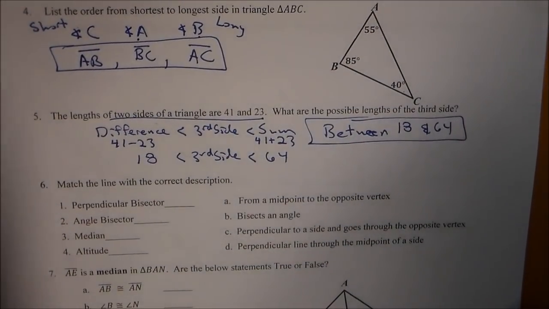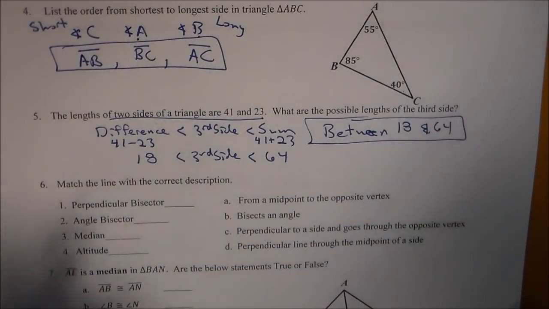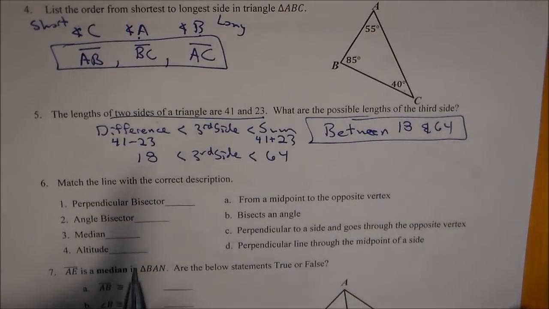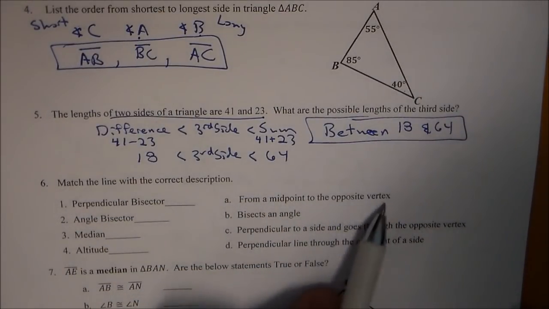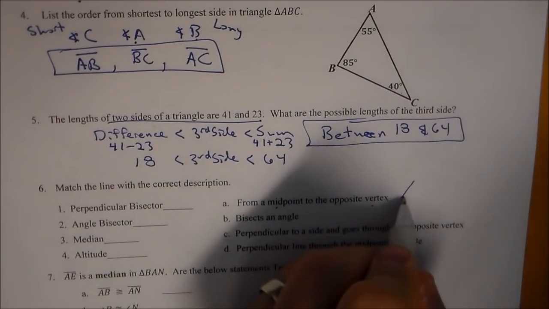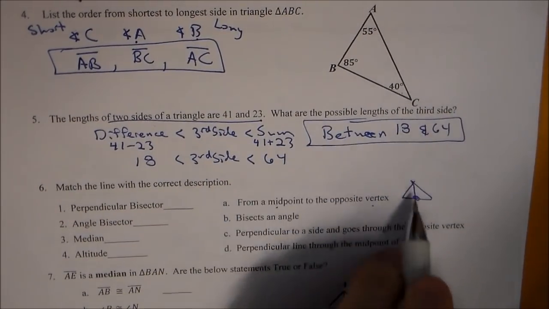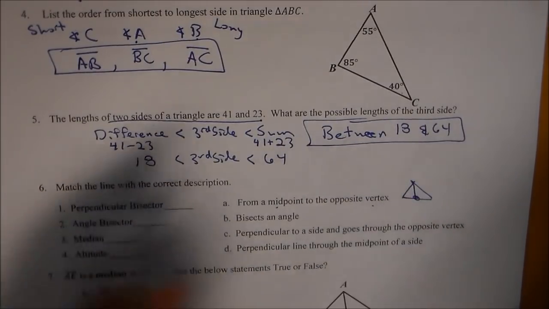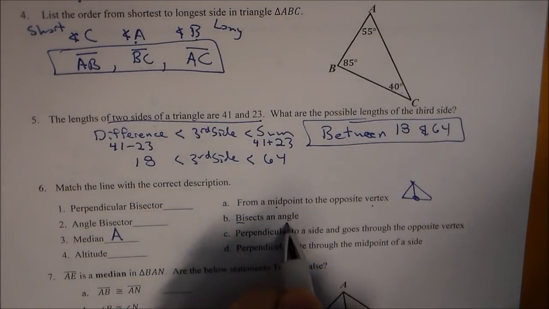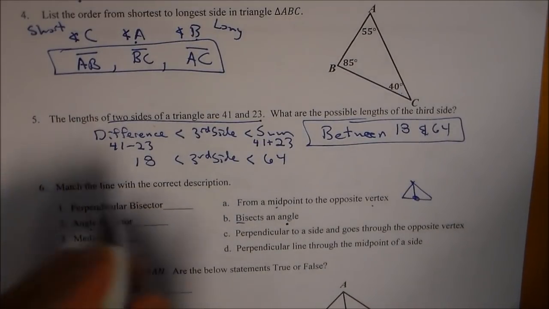For number 6, we need to match the line with the correct description. So we have perpendicular bisectors, angle bisectors, medians, and altitudes. So from a midpoint to the opposite vertex. So something that goes from a midpoint to a vertex. Nothing about perpendicular, nothing about the angle, and that's going to be a median. So that's A. Bisects an angle is going to be an angle bisector.